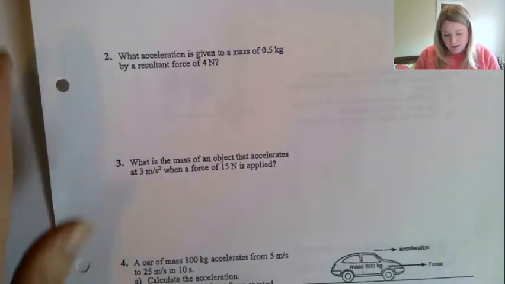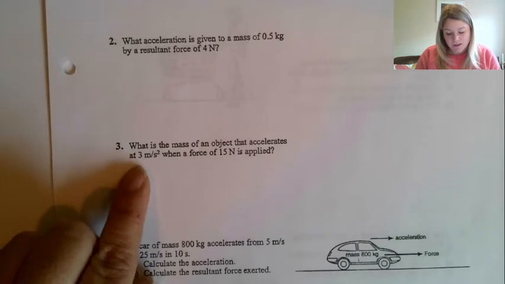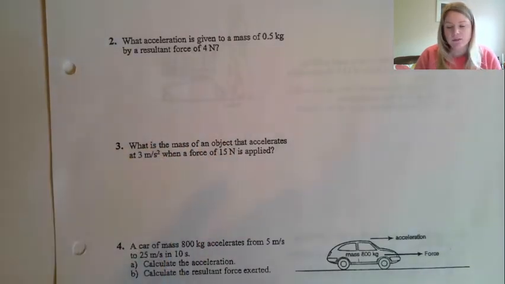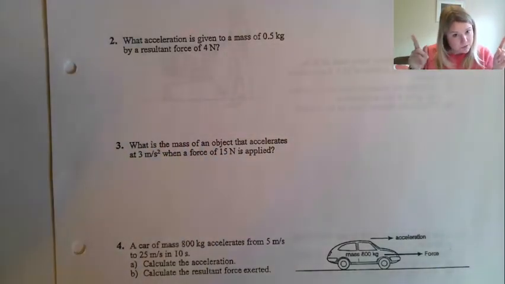3. Again, we have the acceleration and the force, we have to get the mass. Straightforward, F equals ma. However, there's a bit of rearranging involved. We're experts at that.